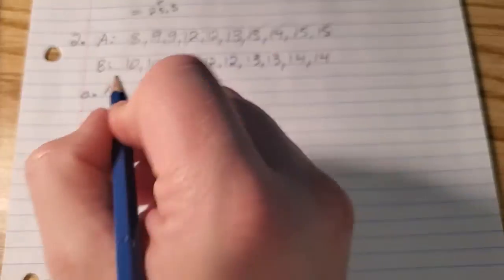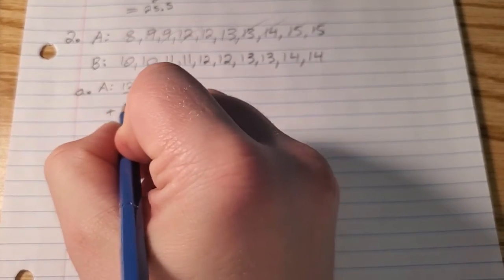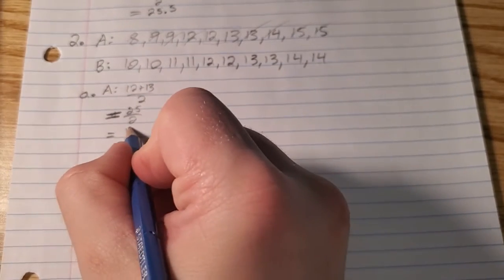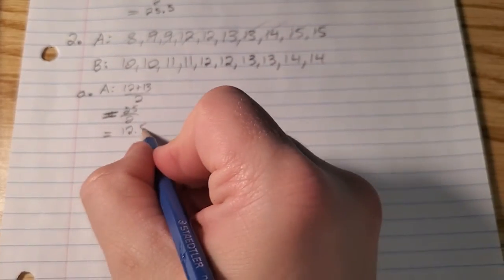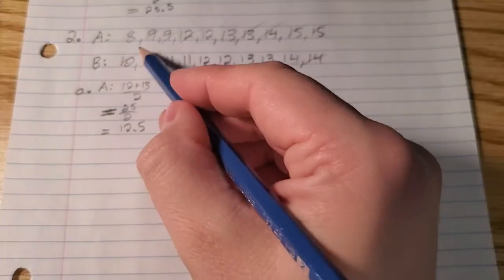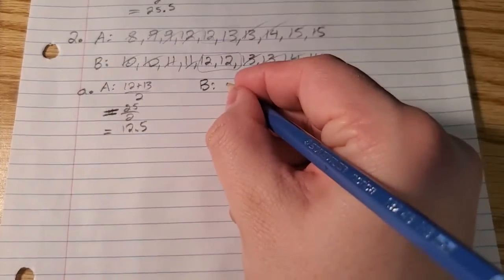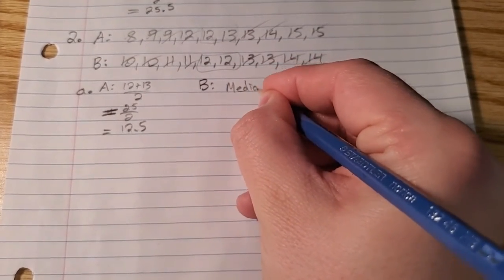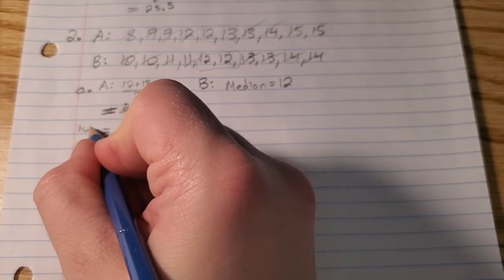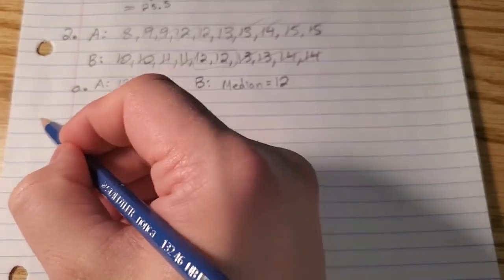For class A, it's going to be 12 plus 13 divided by 2. 12 plus 13 is 25 divided by 2. So this would be 12.5 is the median for that. For class B, both middle numbers are 12, the same number, so that means the median is 12. Okay, so for part A, that's 2 marks right there.